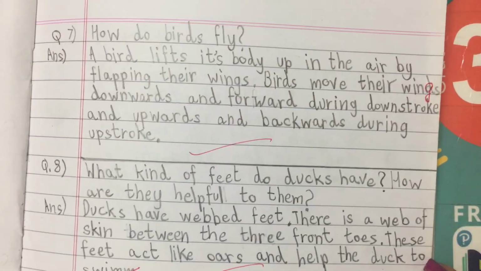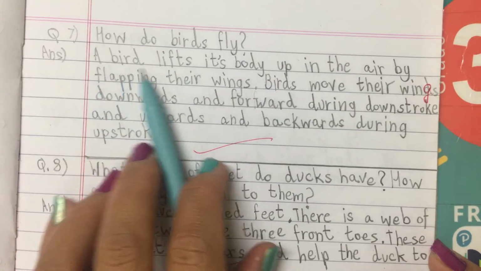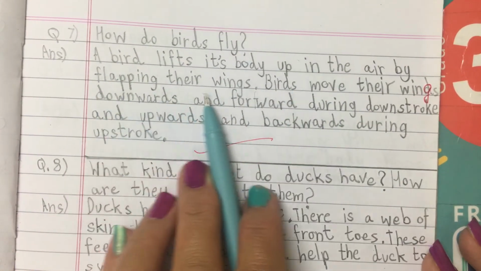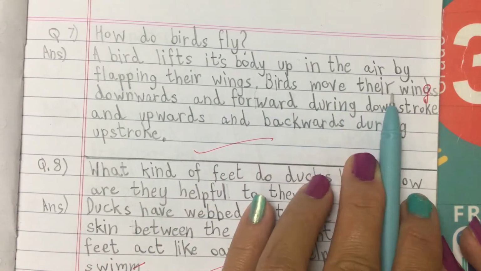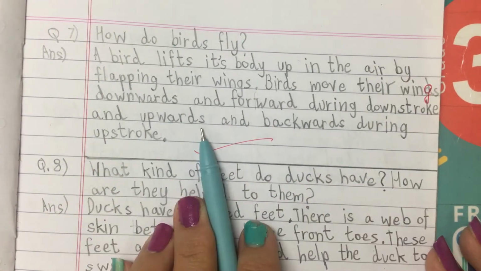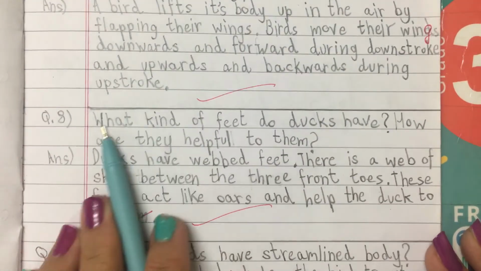Next question. How do birds fly? The answer is a bird lifts its body up in the air by flapping its wings. Birds move their wings downwards and forward during downstroke, and upwards and backwards during upstroke.